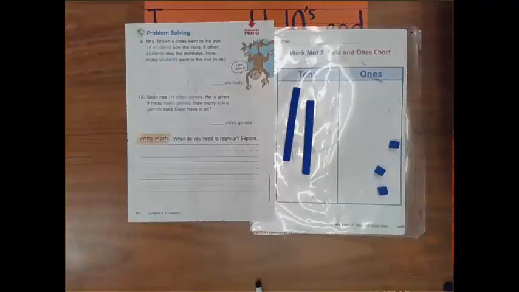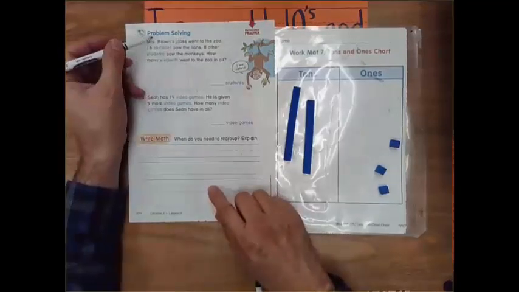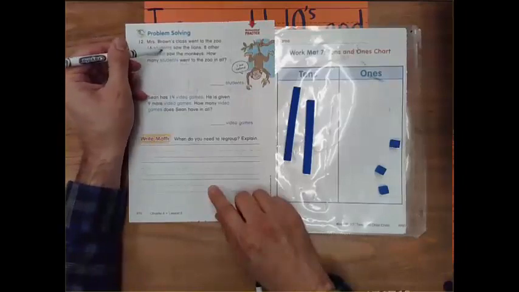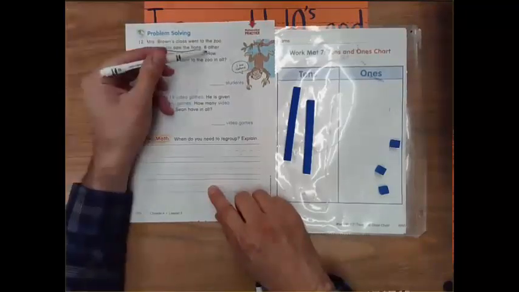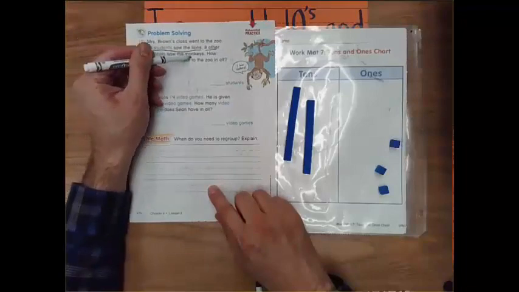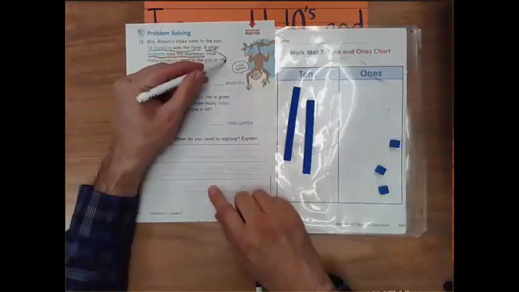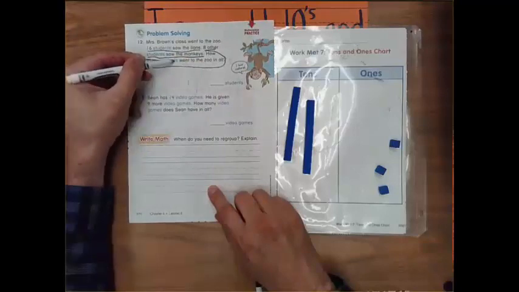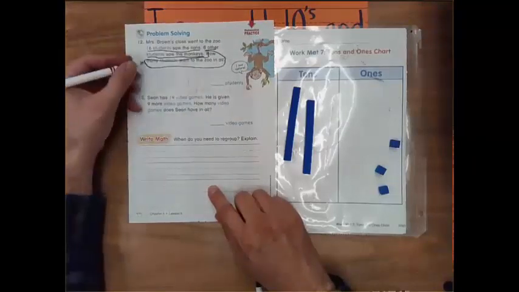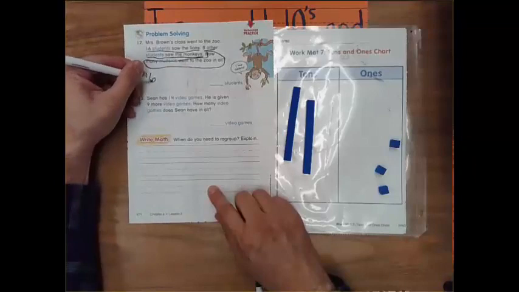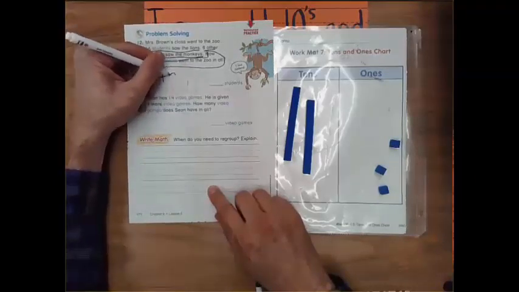Okay, let's do the back page. And it says, Miss Brown's class went to the zoo. 16 students saw the lion. 8 other students saw the monkeys. How many students went to the zoo in all? Okay, so we know that 16 students saw the lions. 8 other students saw the monkeys. How many students went to the zoo in all? I'm going to circle that.